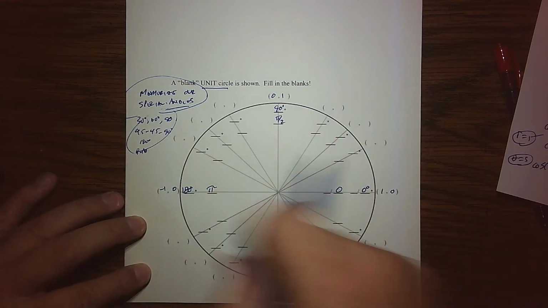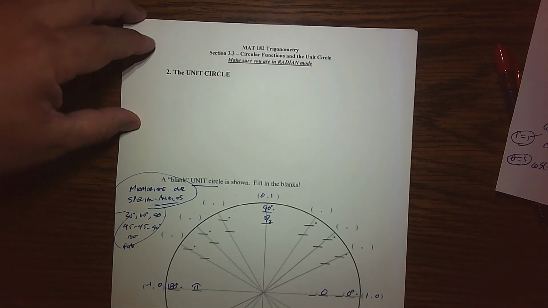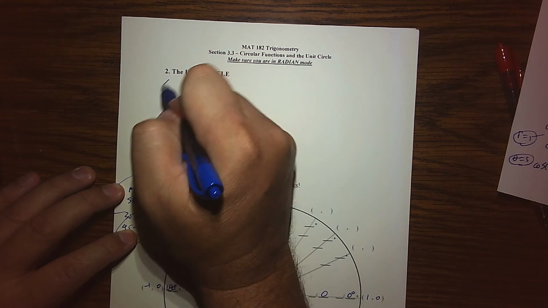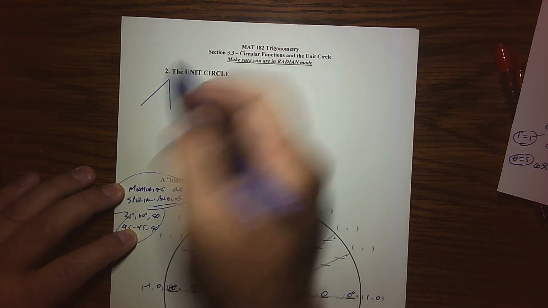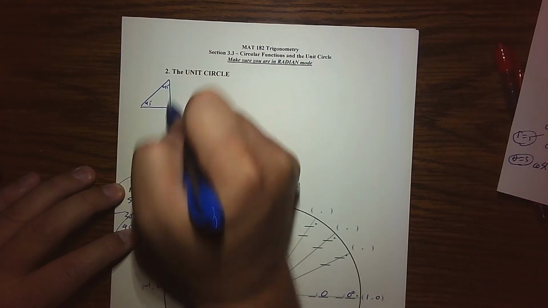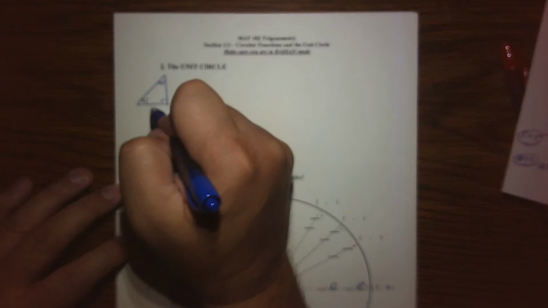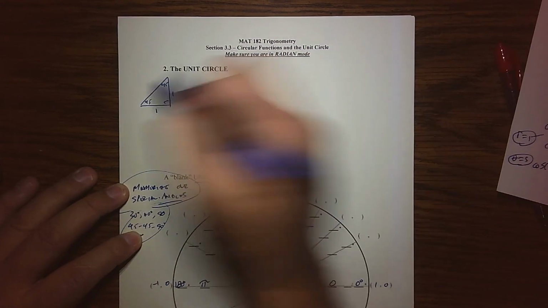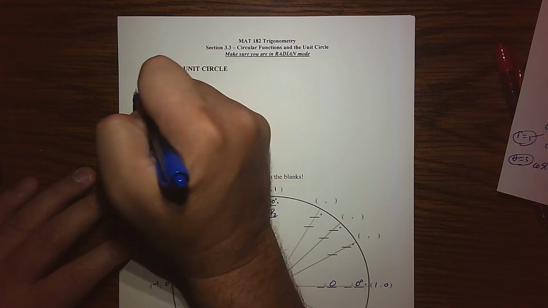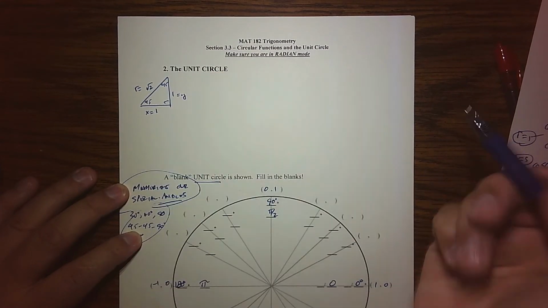So what about all these other ones? What I'd like to do, let me come up here, is take a look at our special angles. Our special right triangles were something like this, right? This was 45, this was 45, and we had our right angle. And we knew that if this side was 1 and this side was 1, then the hypotenuse was the square root of 2, all right? This being basically our r, this being our x, and this being our y.